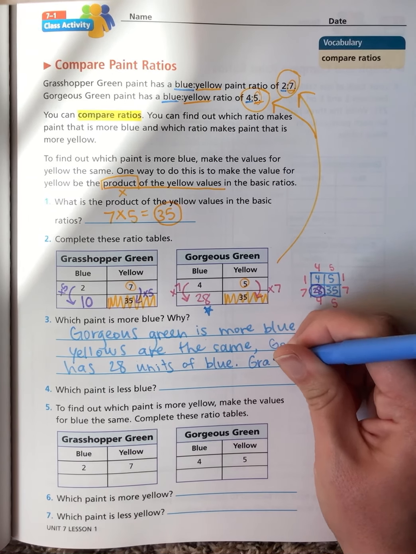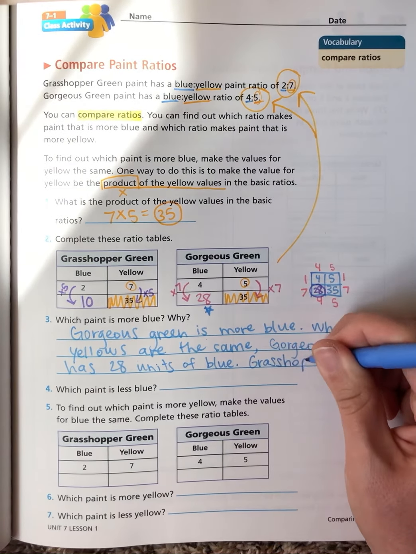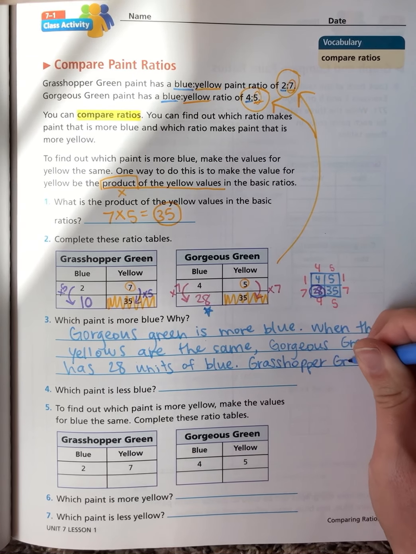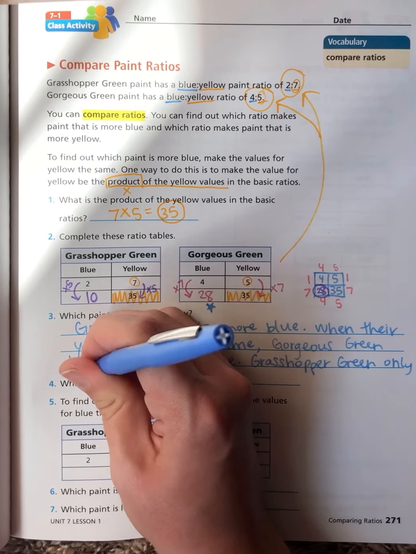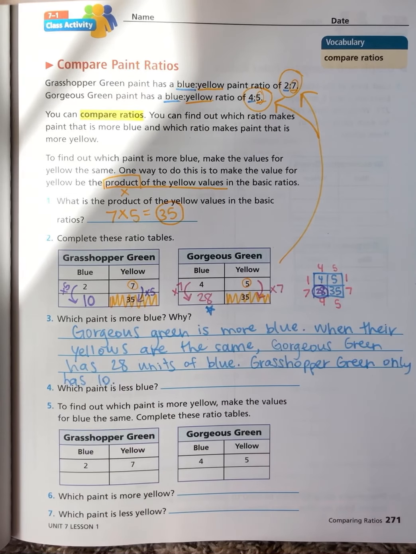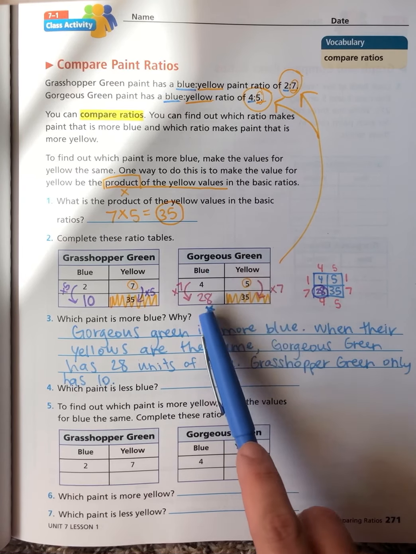Grasshopper green only has 10. Okay, so the value for gorgeous green for the blue is 28.